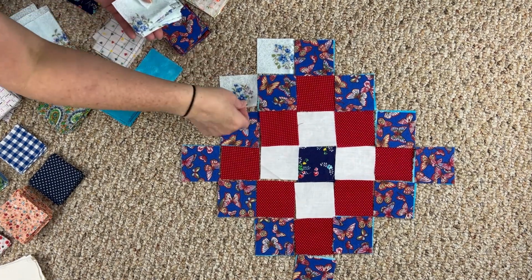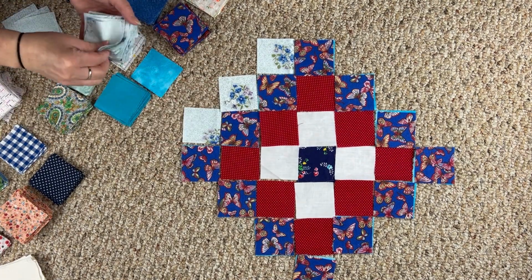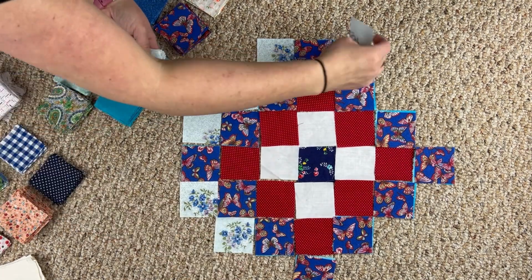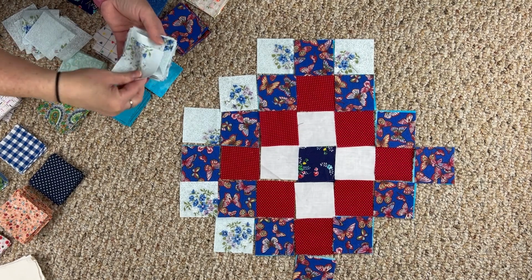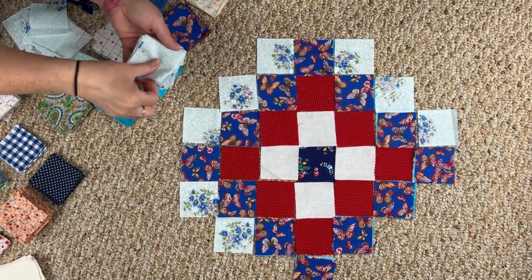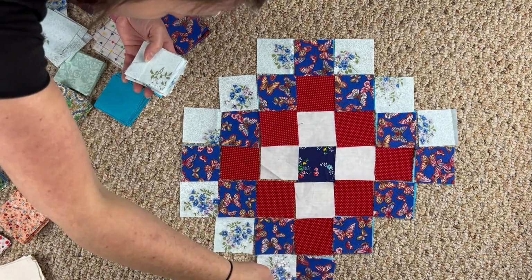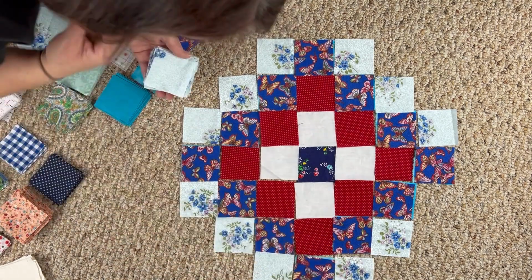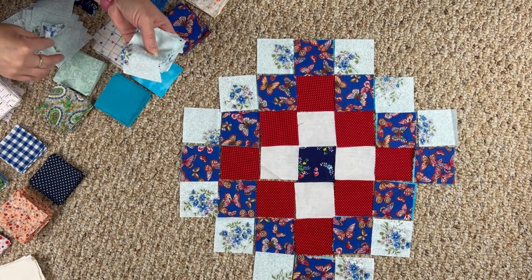Now this one, I had a lot of squares, and I really like this flower. There's a lot of space around the flowers, and I'm going through picking out the flowers specifically because the center of the flower actually matches the background of the butterfly. So it worked. Notice I'm not trying to match to the center. I'm only matching what's beside my fabric.